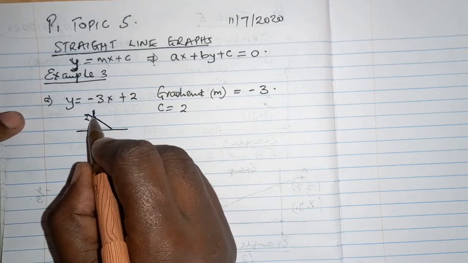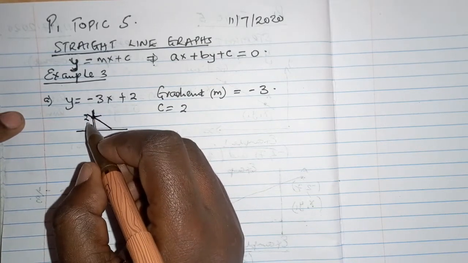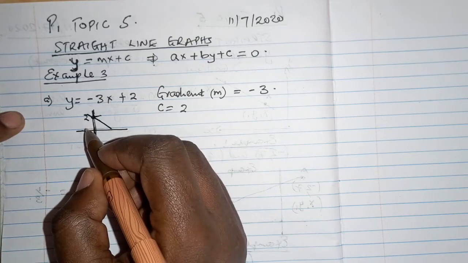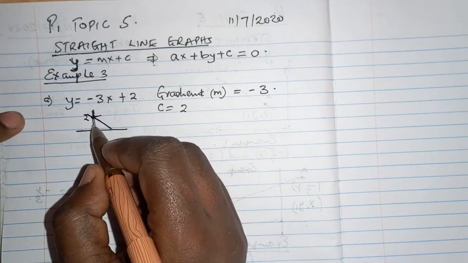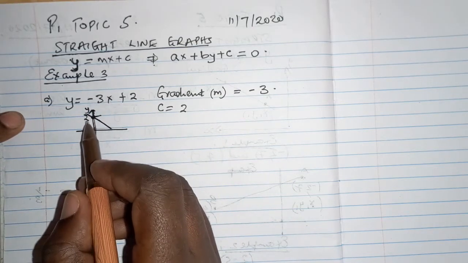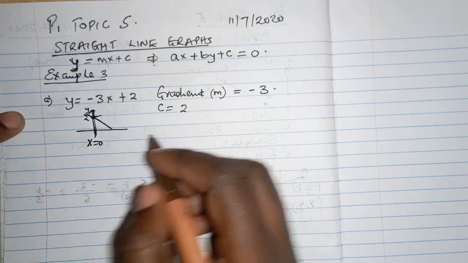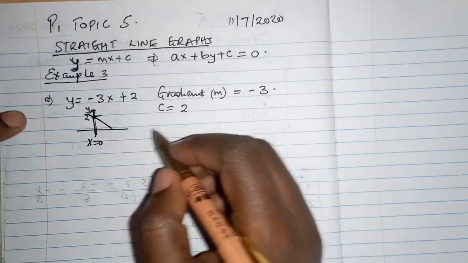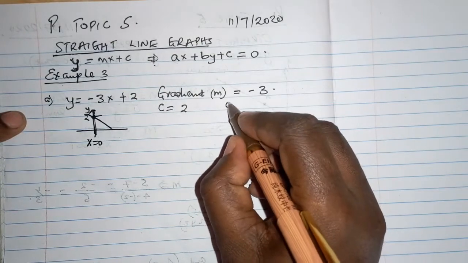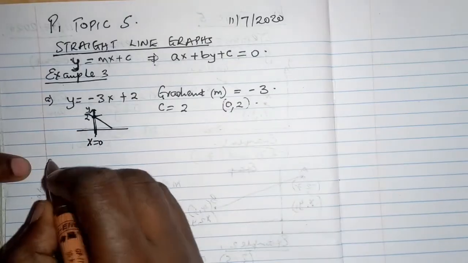Anything along the y-axis has x equal to 0, in fact the other name of the y-axis is simply x equals 0. So the coordinates of the y-intercept are (0, 2), and that is just part A.